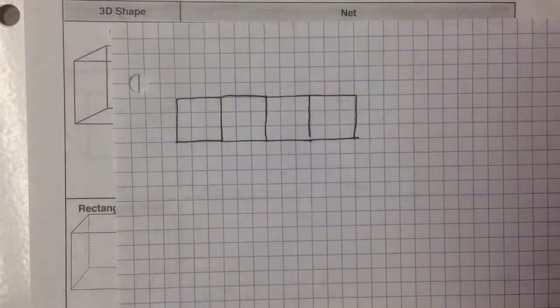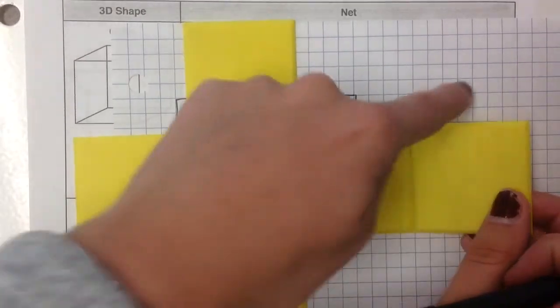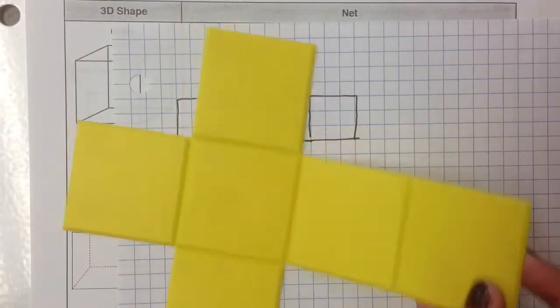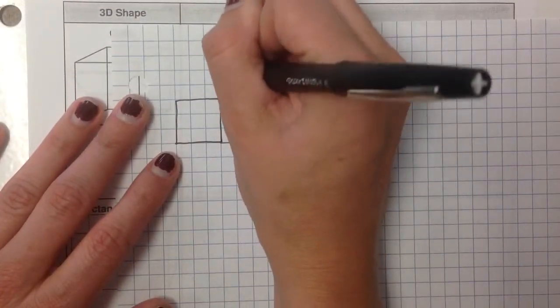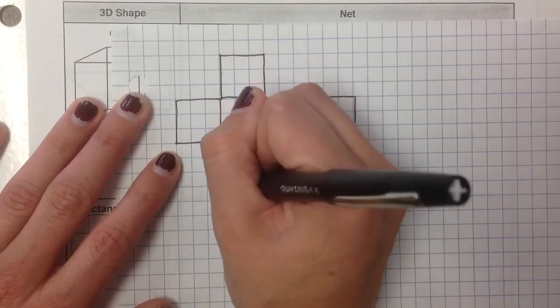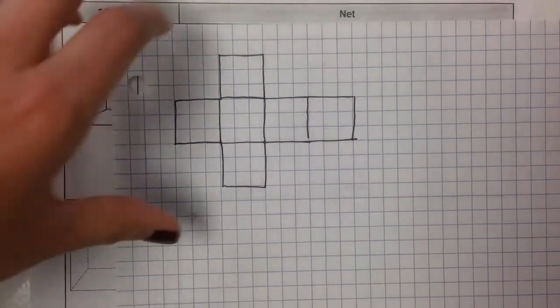And then the last part is we need to connect those bases, one on the top, one on the bottom. Technically, it doesn't matter where we connect it for the cube. I like to always connect it to that second lateral side there. So right on top of this second one, I'm going to connect a 3 by 3 square on the top and a 3 by 3 square on the bottom. Now I'm going to cut this out.